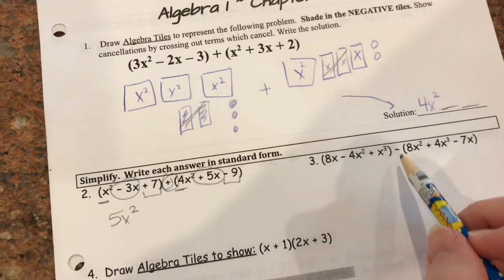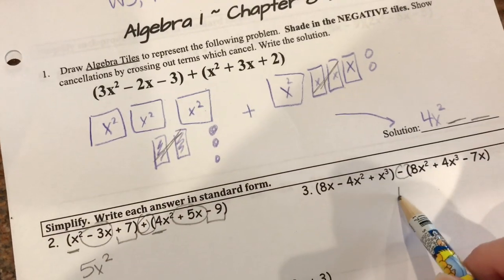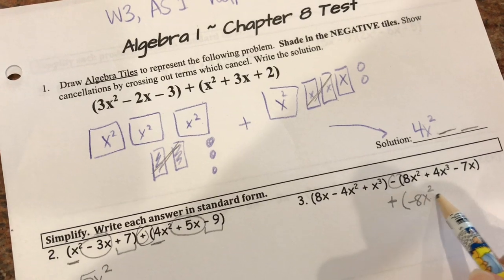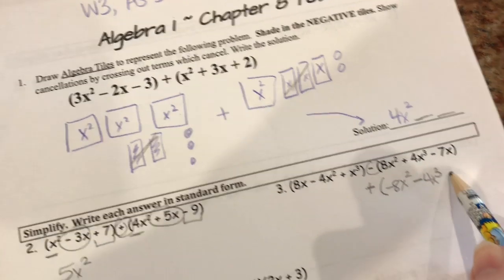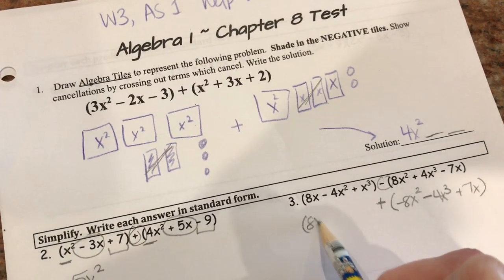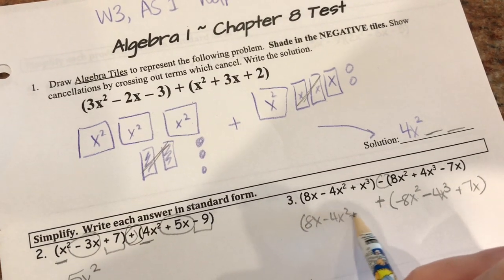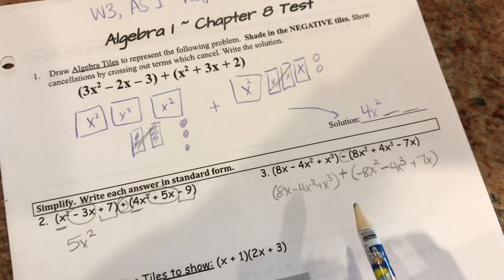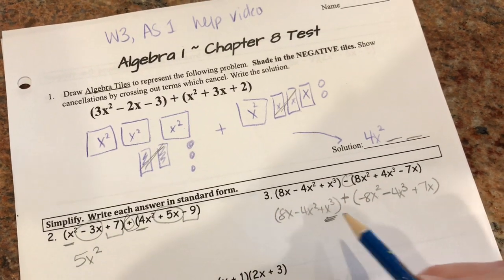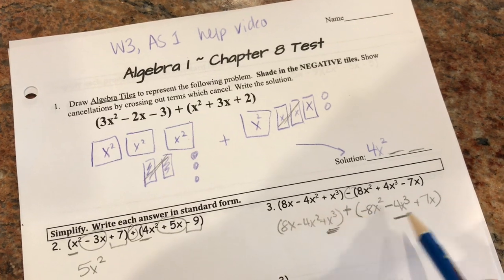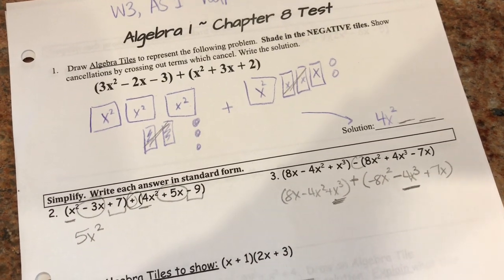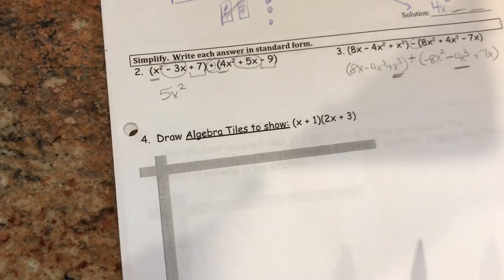Number 3, notice it's a negative, but remember we talked about how you can add the opposite. So you can make this completely opposite. And you leave the first one alone. And then now you're going to add only your like terms. So I would start with this x cubed term and this negative 4x cubed term. And again, you're just adding together your like terms. You don't have to actually draw the tiles.